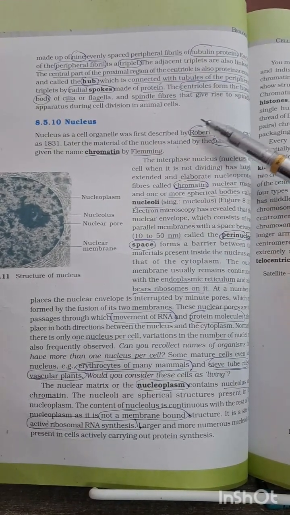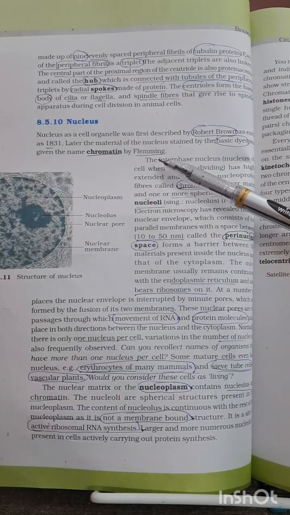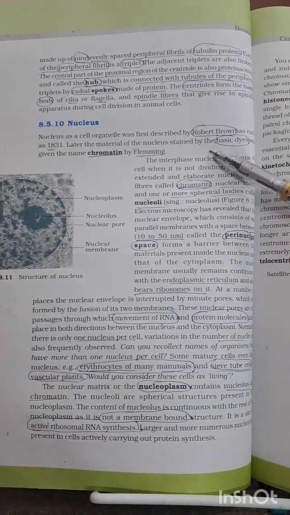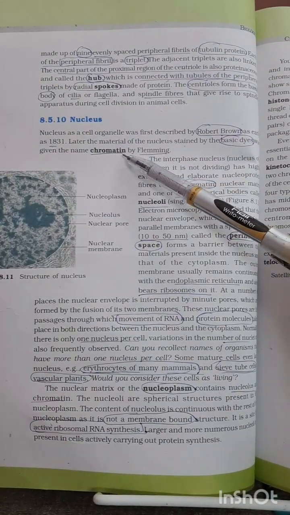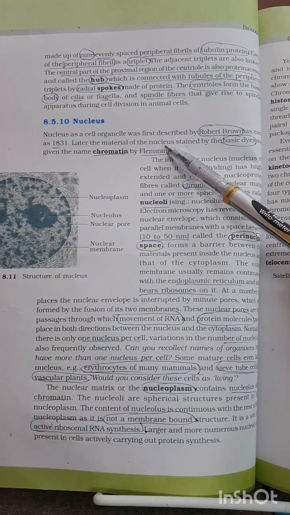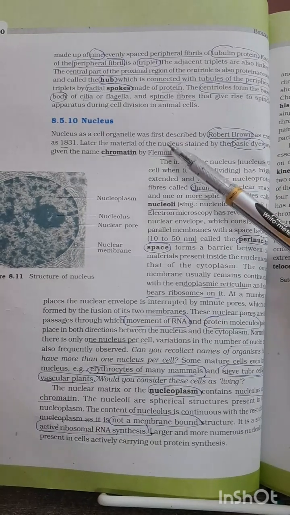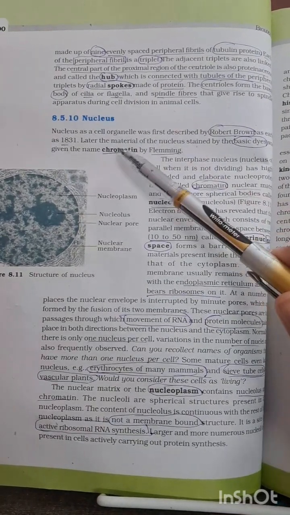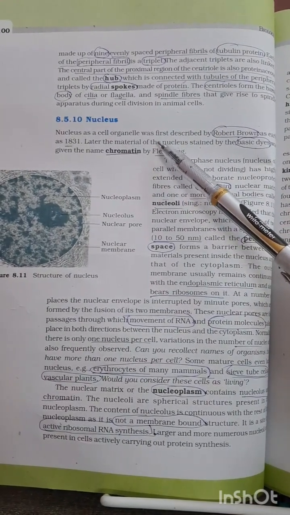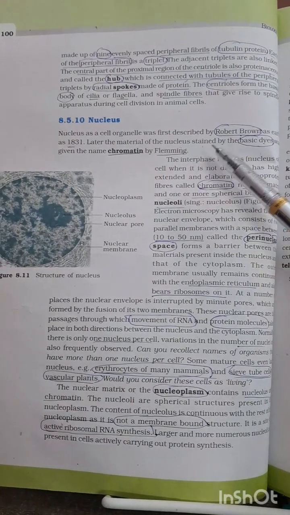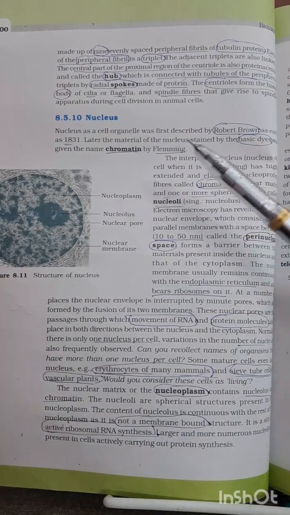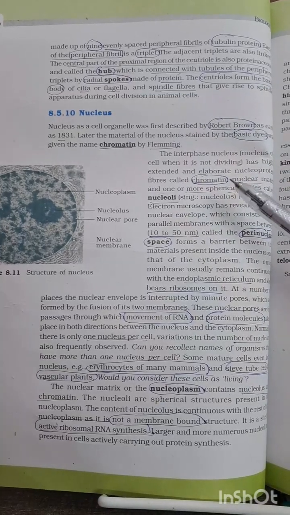You have to remember these two scientists, and one very important concept-based question they might ask you is that here it is mentioned nucleus is stained by basic dye. So the nuclear material has to be an acidic one. You have to remember that the material is acidic. That's why they are stained by basic dye, and it is named as chromatin.